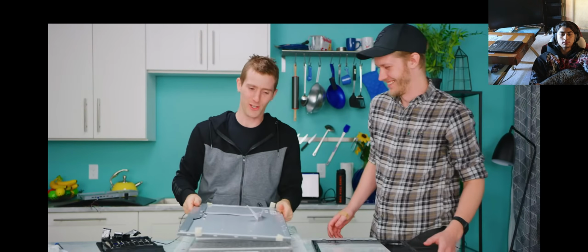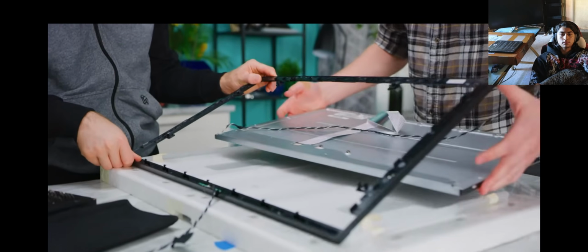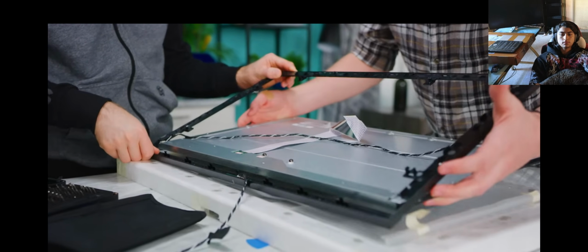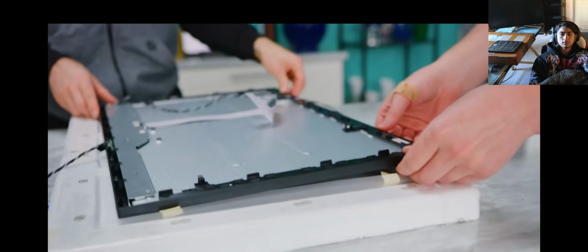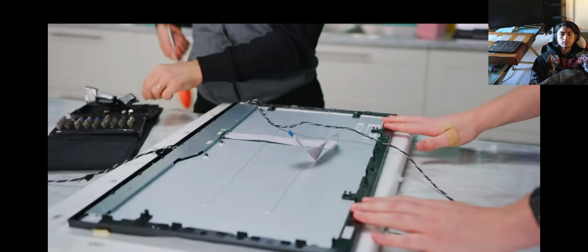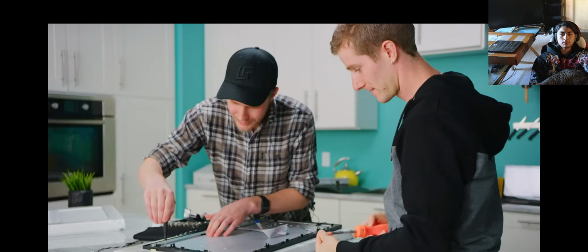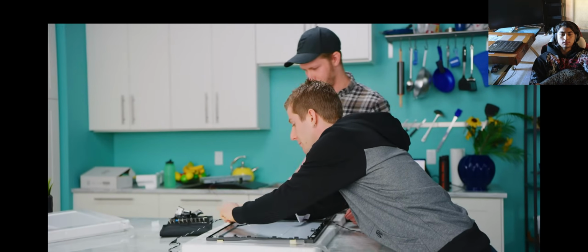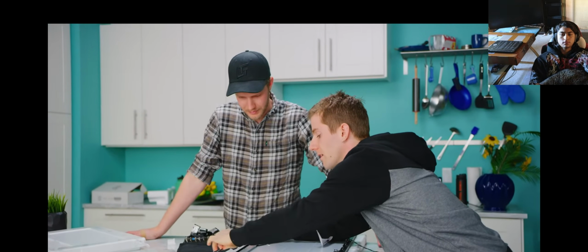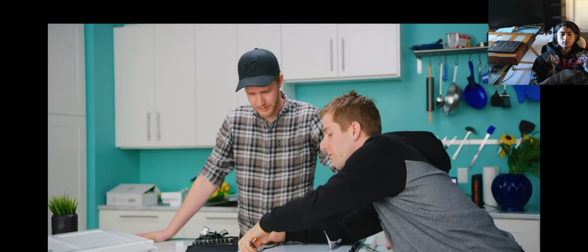That doesn't make it good. So that's it. The training wheels are off. There's no protector on the panel now. Yep. All right. That was relatively simple. I kind of wish we'd taken a picture before we took everything apart, but honestly, it should be fine.